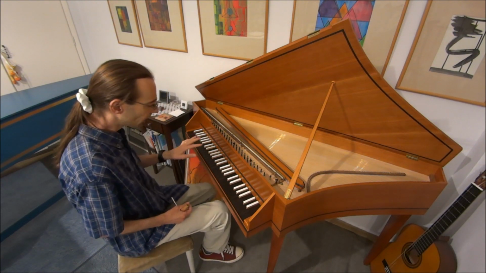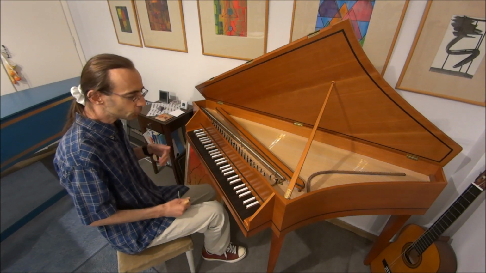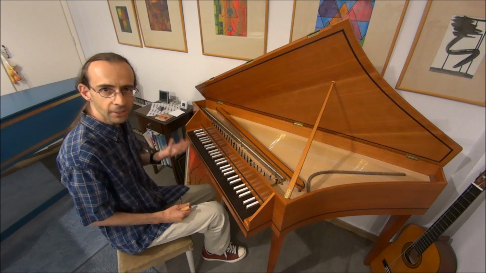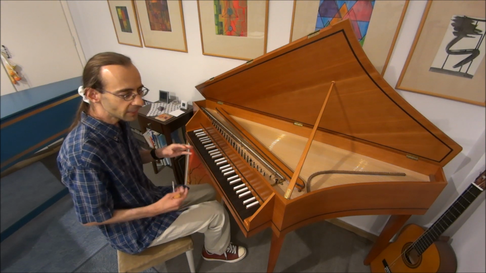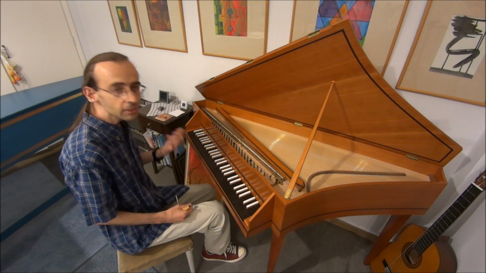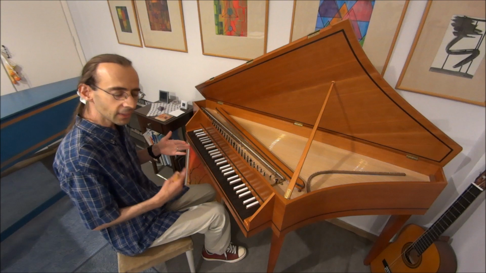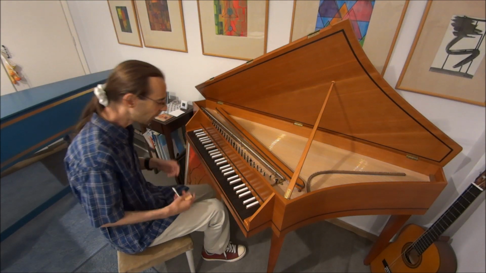Let me show you what happens and how this is going to work. I don't think I can do it perfectly while talking at the same time. This is why I want to take a little time later and tune the spinet. But I think I can approximate well enough what I want to do, and then you will see what's happening.